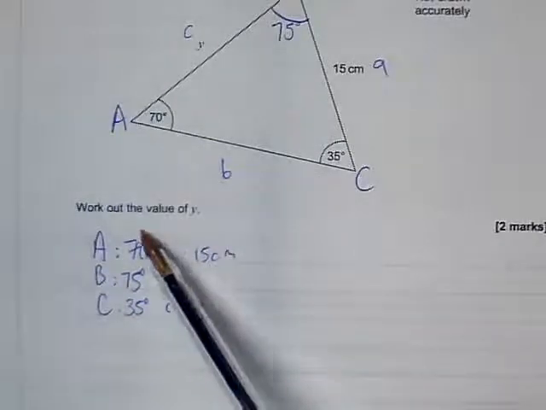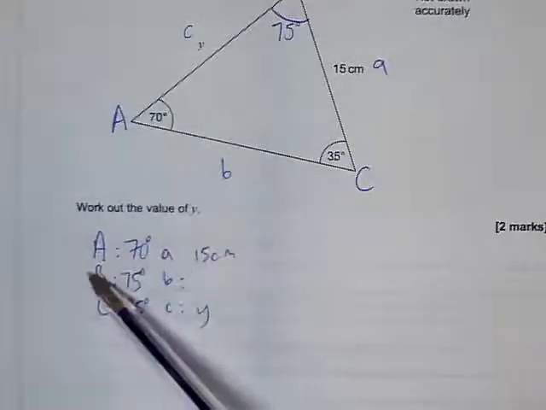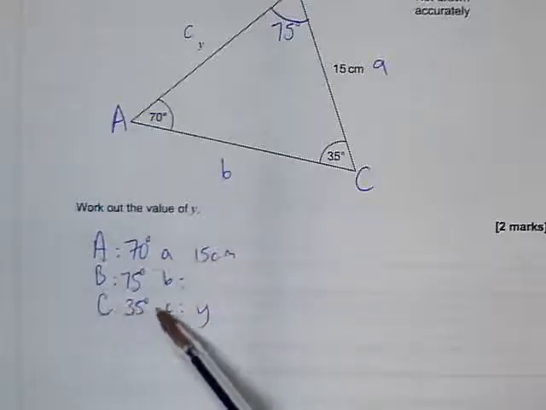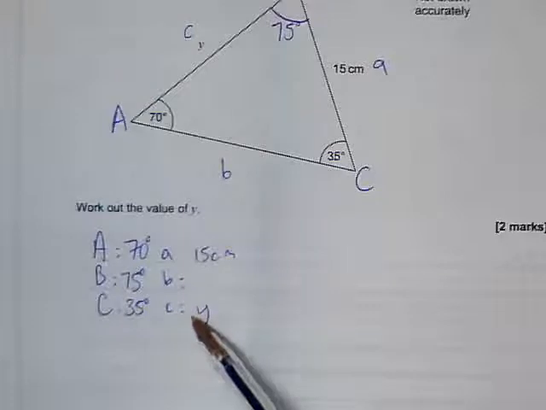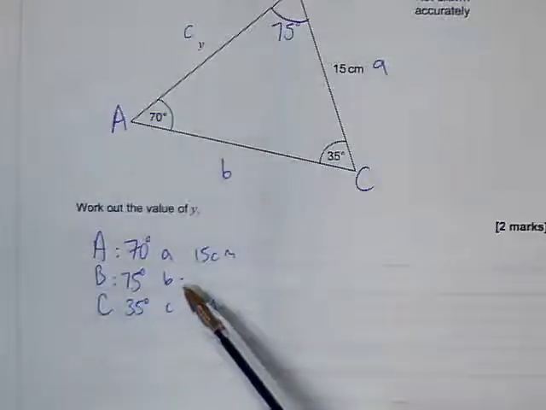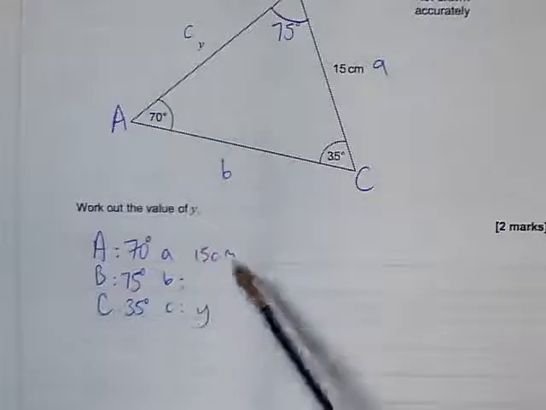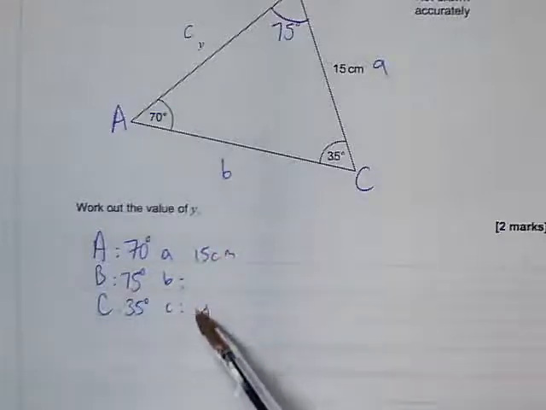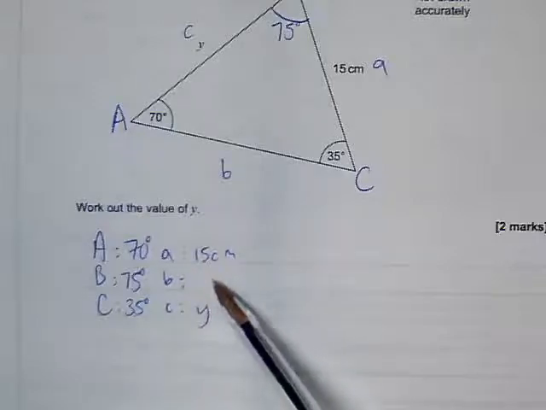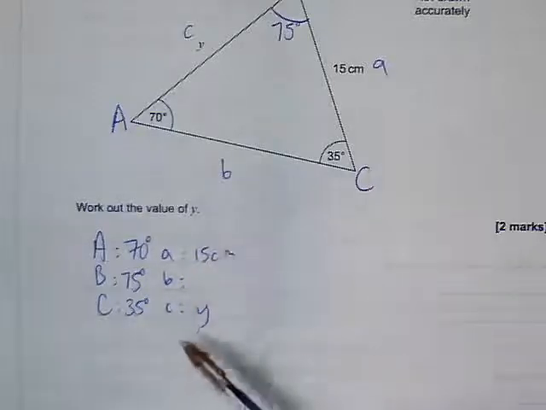So with the sine rule, I need one complete pair of information, and I need a pair of information where one of them is what I want to find out. So that's what I've got. With the cosine rule, I'm going to need to know all three sides, or I'm going to need to know two sides and need to find the third side. I don't want the cosine rule. I'm going to use the sine rule.